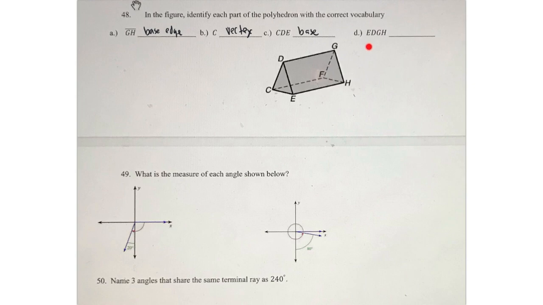Let's see, EDGH. So this is a plane, but in the context of a triangular prism, we would call that a lateral face. Okay. So the triangles are the bases, and these flat parts that are surrounding are lateral faces. Okay, and the points are vertices, and so on.